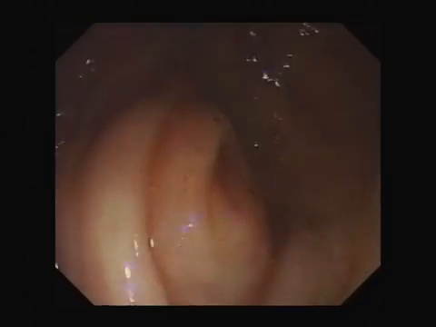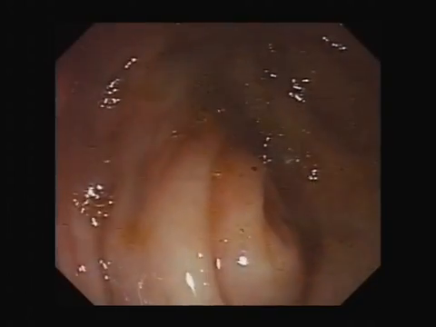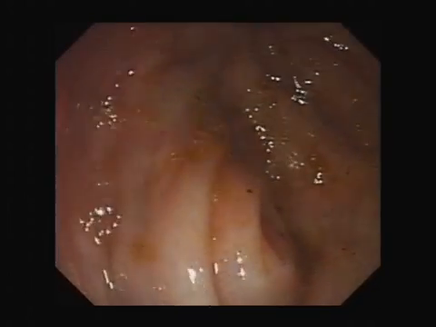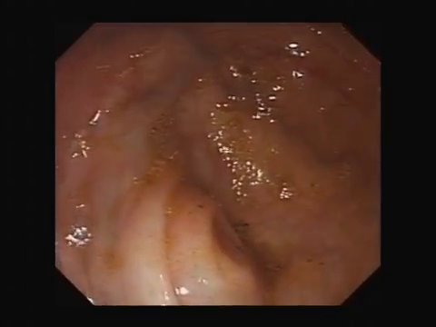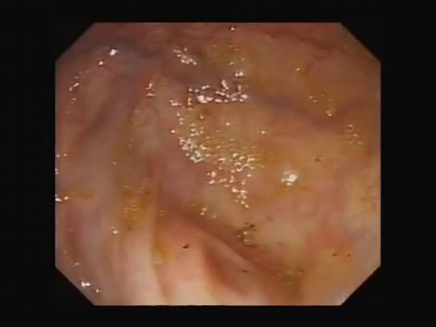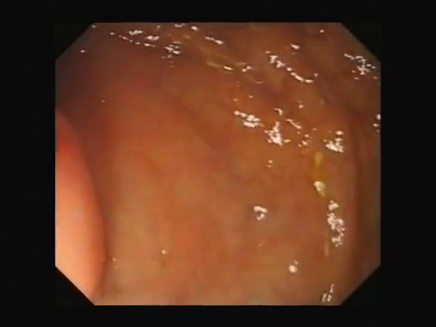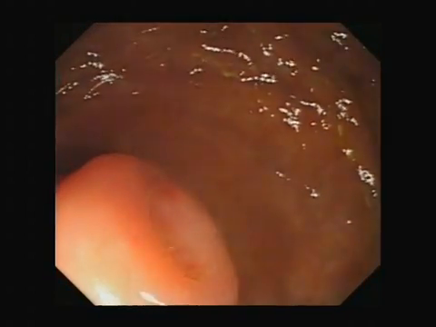The opening of the appendix can be a raised whorl like this. This inverted appendix stump shows its lumen.